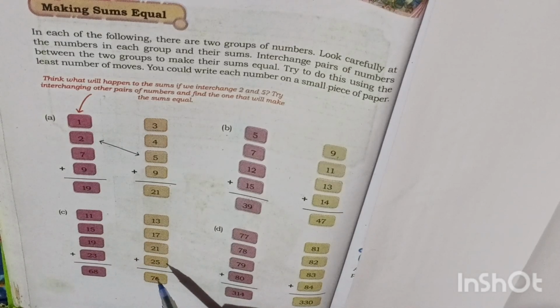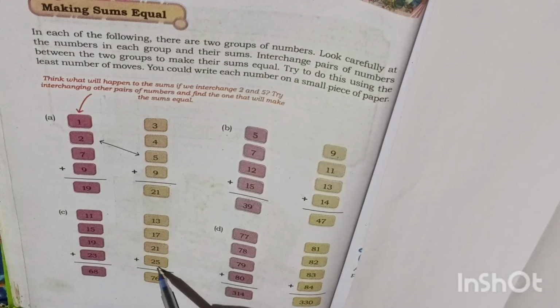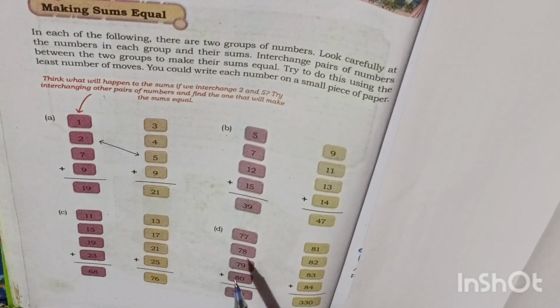Secondly, 25 and 23, not 21 and 23, because 21 is less than 23, so we take the greater number from the second group. So the 25 and 23, then the problem is solved. Like this you can solve problem 4.